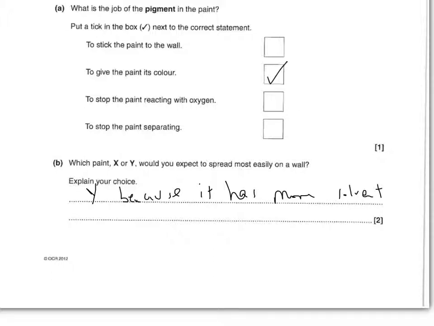And then say why having more solvent is better. So you say solvent thins the paint, or solvent makes the paint easy to spread. So you won't get a mark just for saying why. You have to say because it has more solvent, and then solvent thins the paint, or solvent makes the paint easy to spread, for those 2 marks.